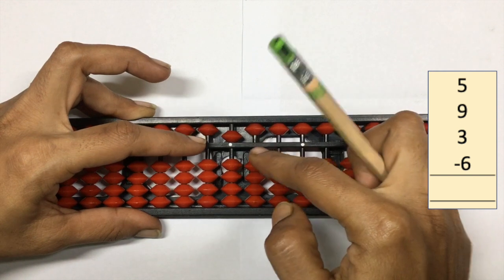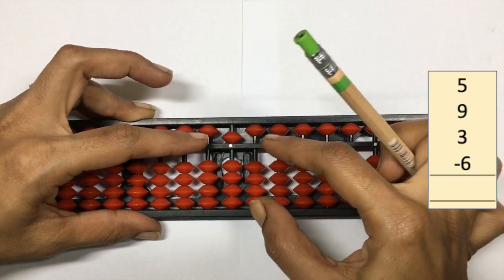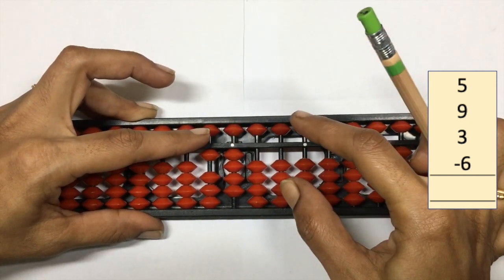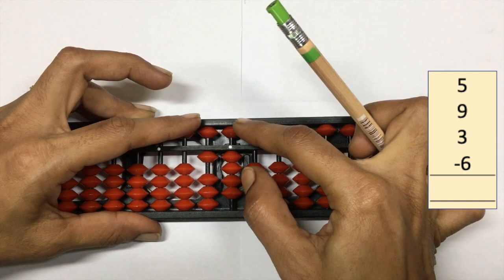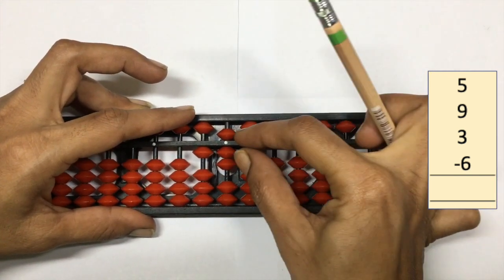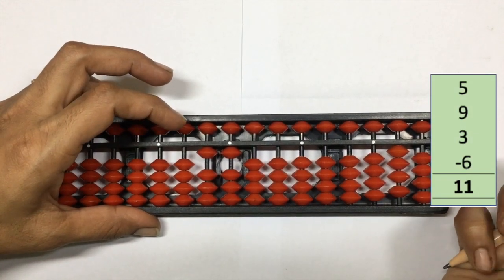Next sum, 5. 9. To add 9, minus 1 plus 10 we can't do. We should apply the combination method. So plus 4 minus 5 plus 10. 3. To add 3, plus 5 minus 2 minus 6. Directly we can apply. The answer is 11.